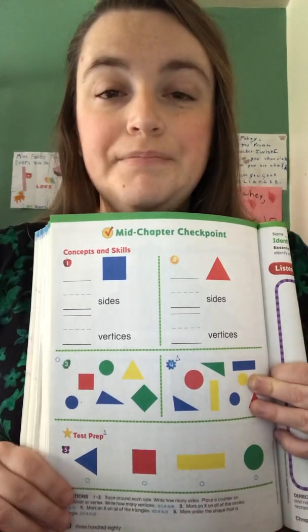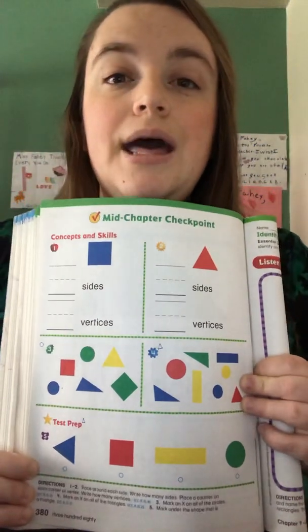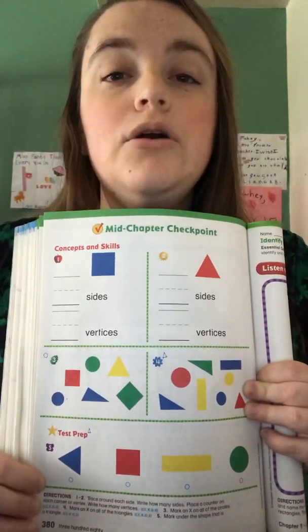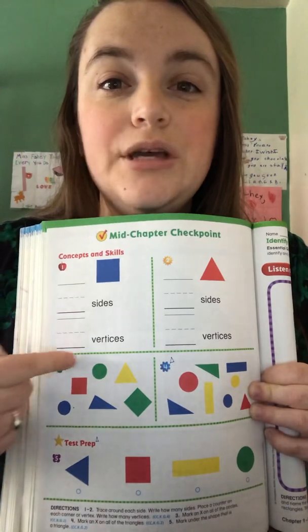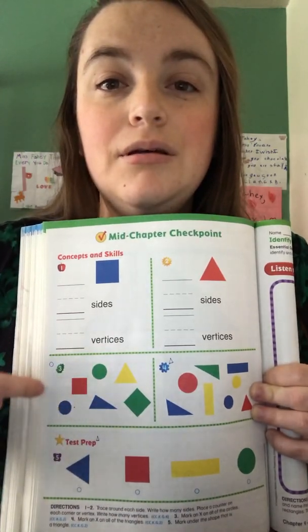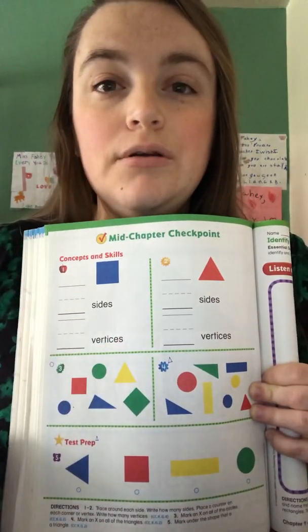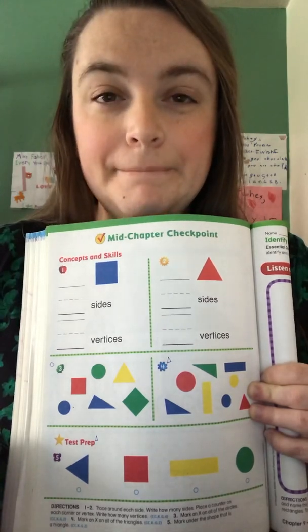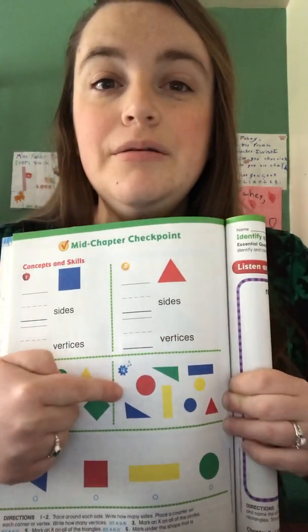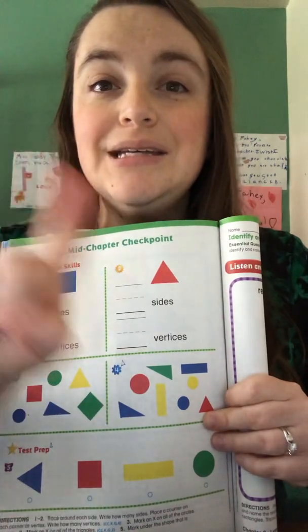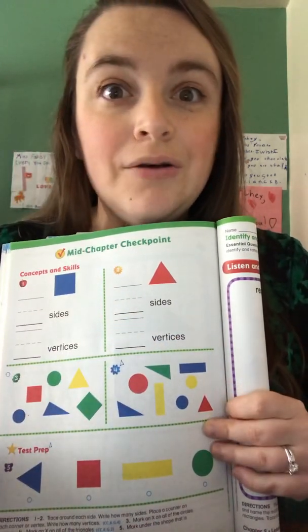For number 3, I would like you to put an X over the circles. Look in this box here. Put an X over your circles. For number 4, put an X over your triangles.